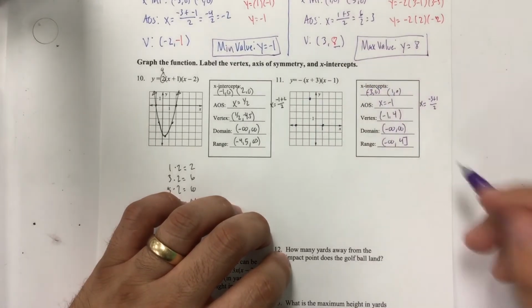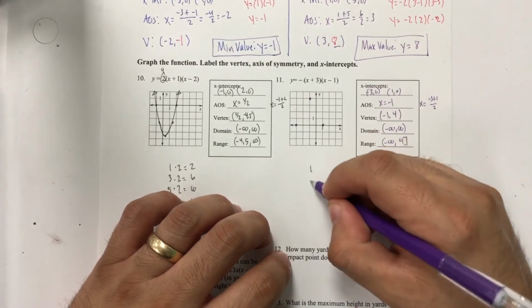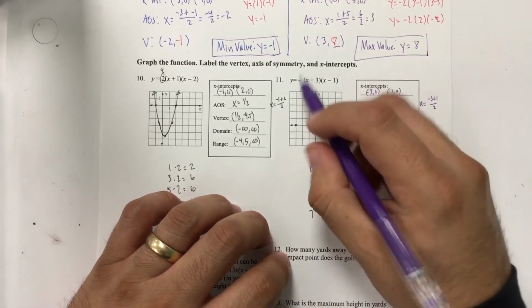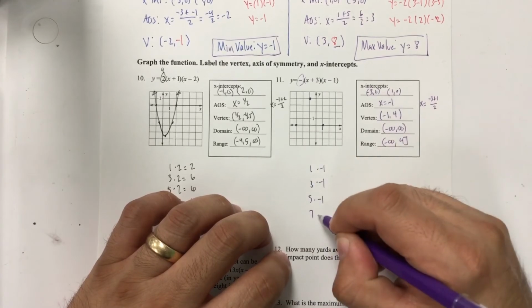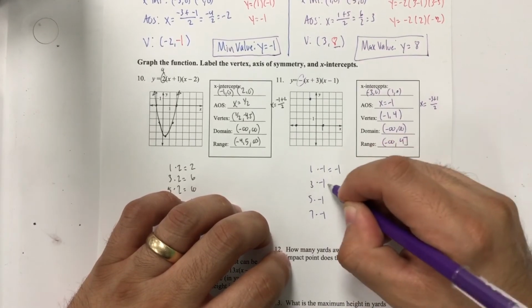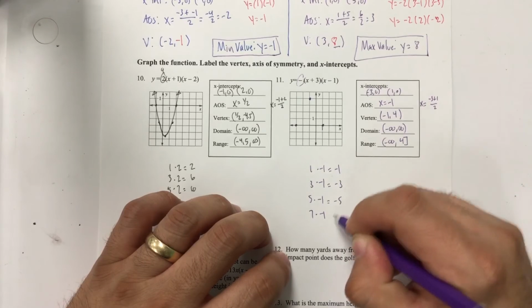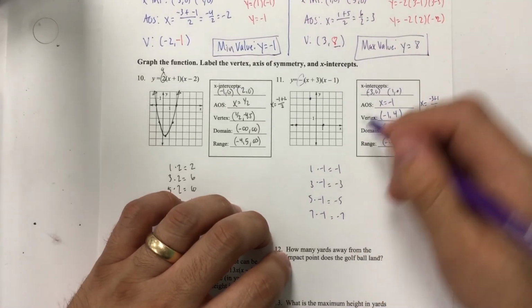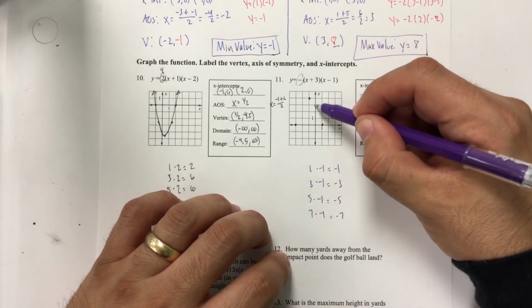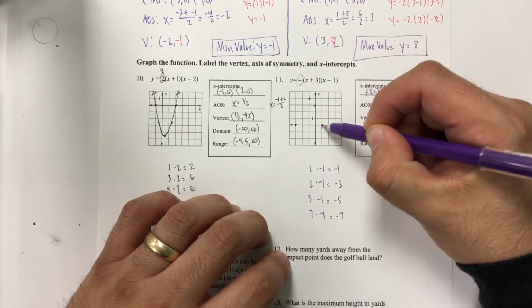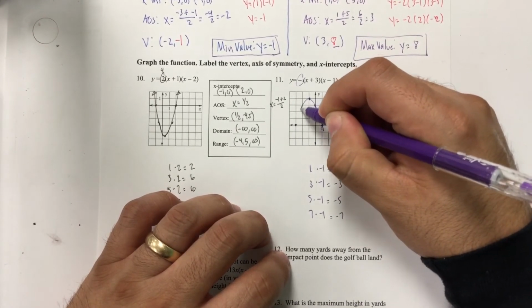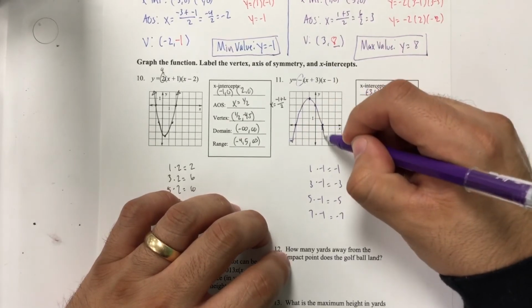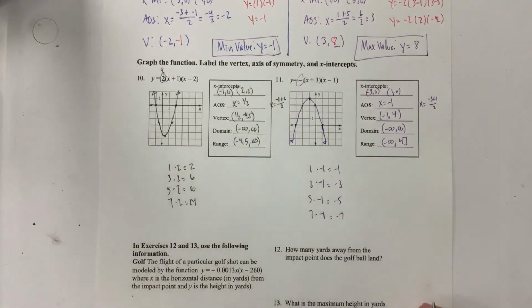And just based on this, I'm going to do 1, 3, 5, 7. A value is -1, so multiply each one of these by -1. So we have -1, we have -3, we have -5, and we have -7. So right 1, down 1, right 1, down 3, right 1, down 5, and you can see that it lines up, but I can't go too far because the graph does not allow it. And there is my graph.